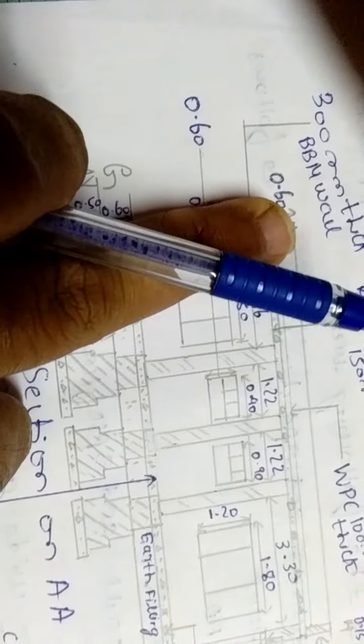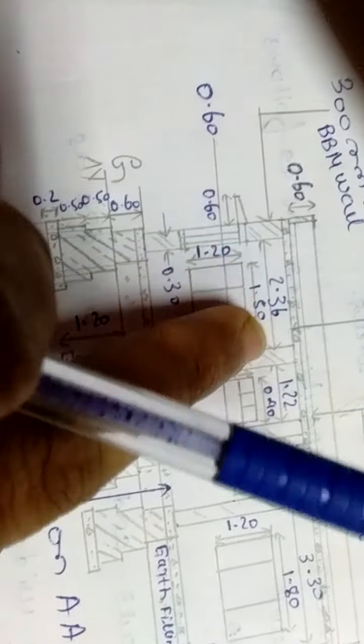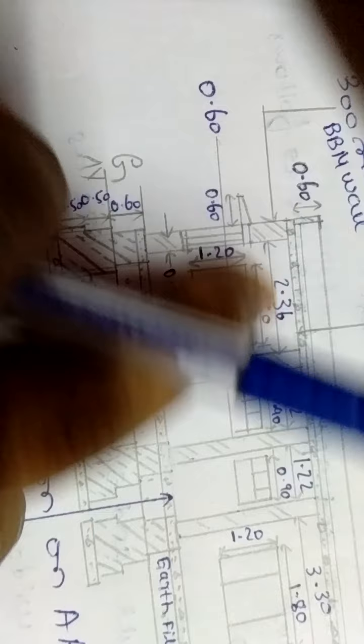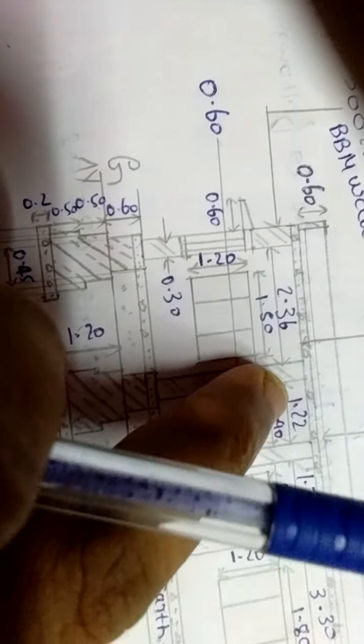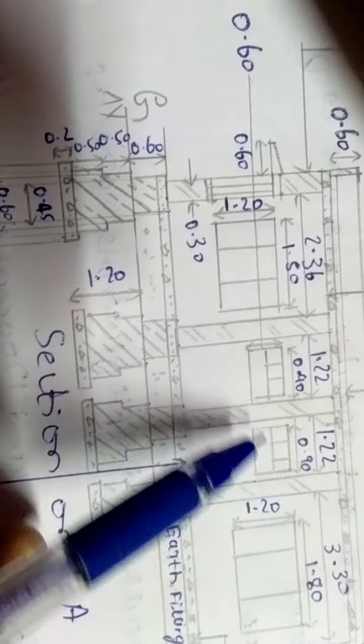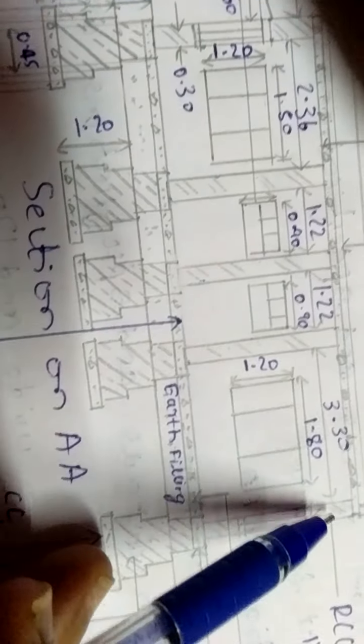Similarly, 1.22 is the width. 1.22 is the width. 3.30 is the width. So here you can see, if this is the wall, then after the wall, this is the kitchen area. This much width should be taken. 2.36 meter is the width that should be taken. Then this is the wall. Again, after this wall, there is the bathroom or water closet, which has the width 1.22. Again, there is a wall. Again, 1.22 meter width. Wall, again 1.22 meter width. Again wall. Ultimately, 3.30 is the bedroom width.